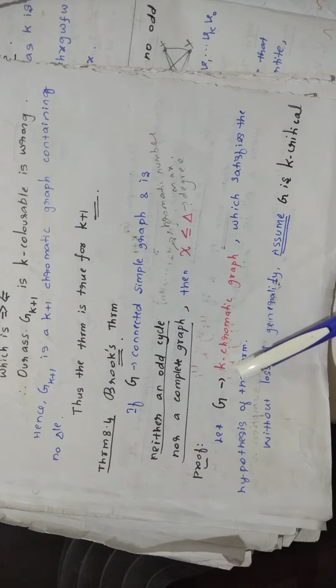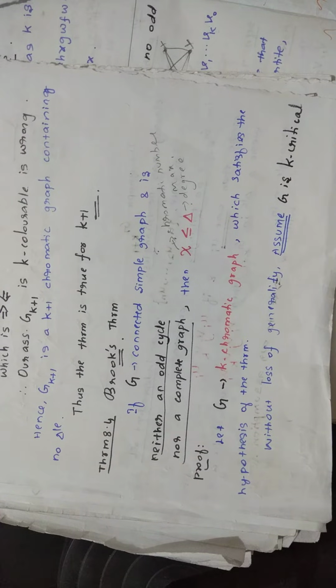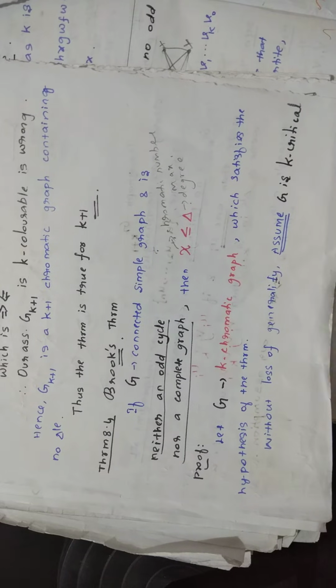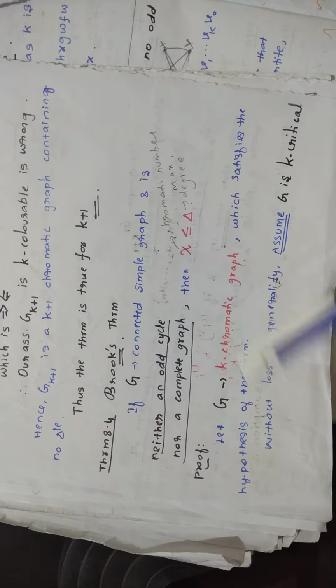So that is why you are saying this G is a k-chromatic graph and you are taking this G as satisfying all the conditions of the theorem. Like that you are taking a graph G. This G is what? K-chromatic graph. Without loss of generality, you are also assuming that G is k-critical. You know that by the definition of k-chromatic, this k-chromatic graph will be k-critical also. There is a definition. I will show you afterwards. So here by that definition you are assuming G is k-critical.